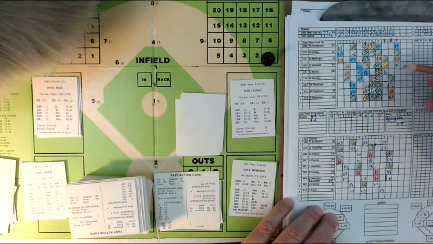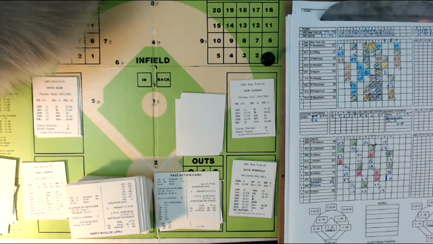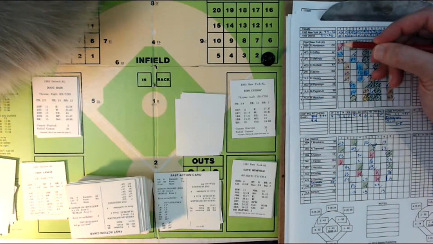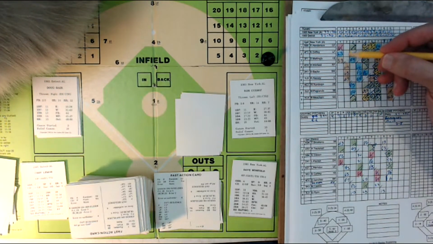And I missed 1 ground ball right here. And then I missed the strikeouts. There's 1 there. So Petry had 1 strikeout in the first inning. I missed a walk as well.